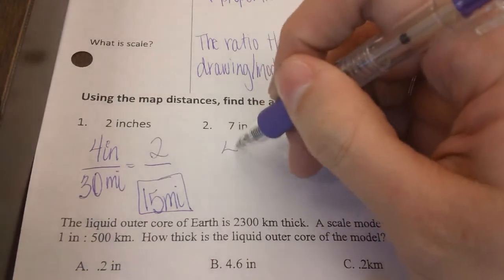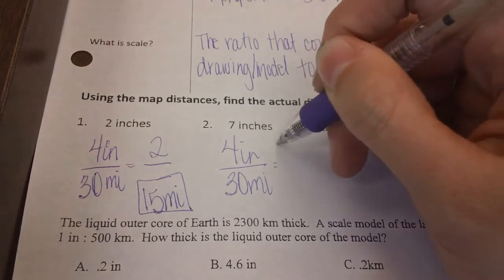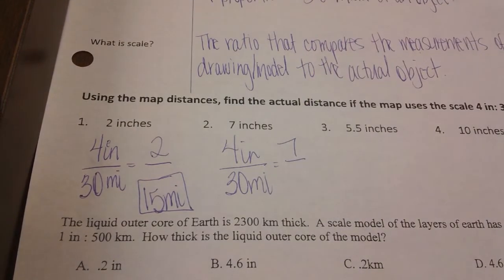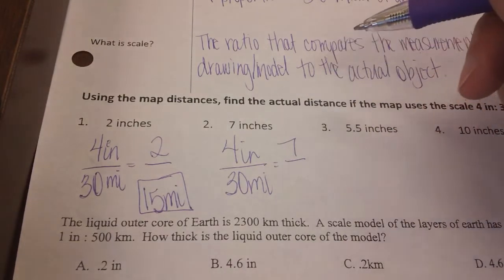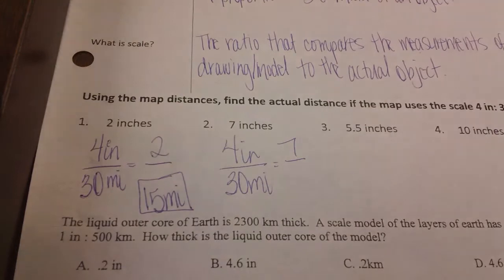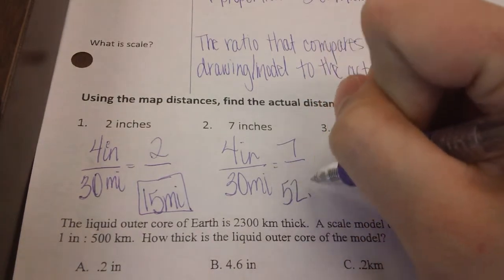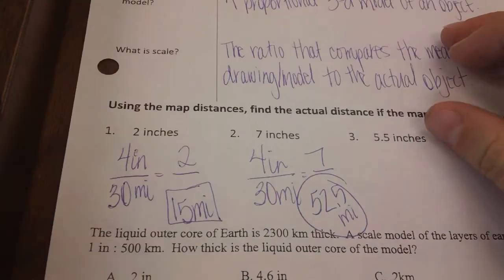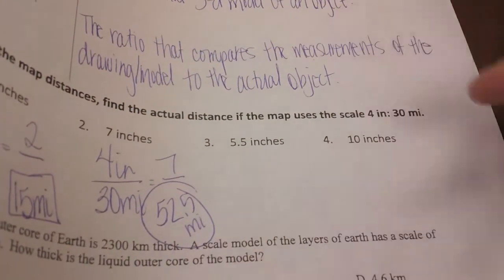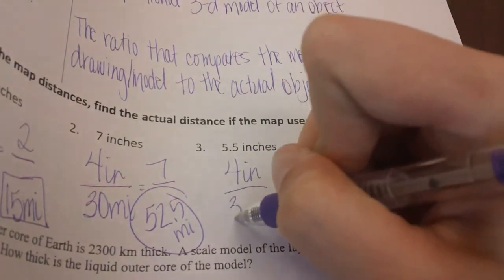So we're going to continue on, each time doing the same thing. We fill in 7 inches across from the 4, and 7 times 30 is going to be 210 divided by 4 gives me 52.5 miles. 5.5 inches, again I just use my scale that's given. 4 inches is 30 miles.